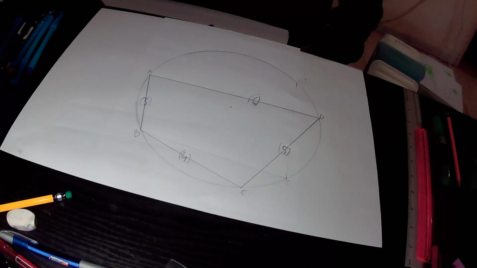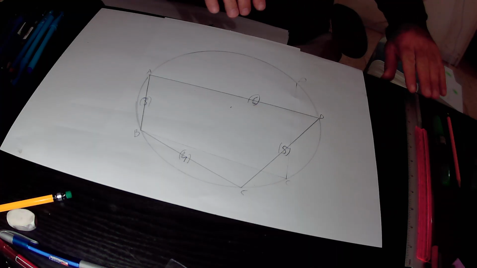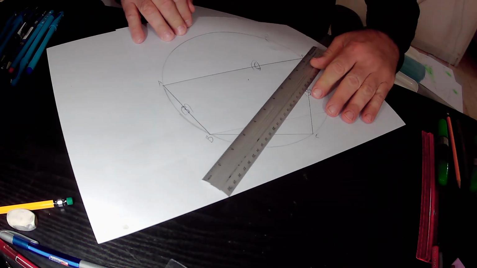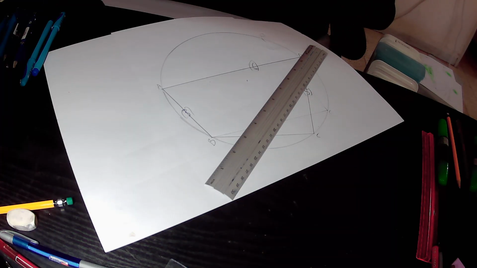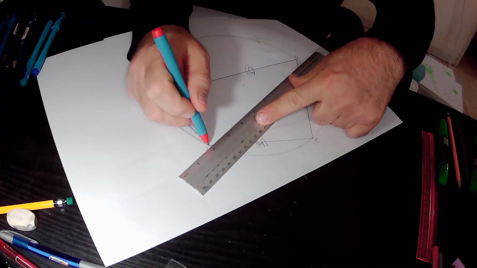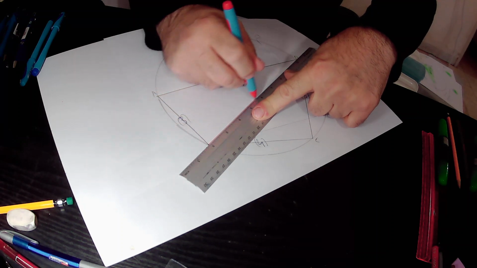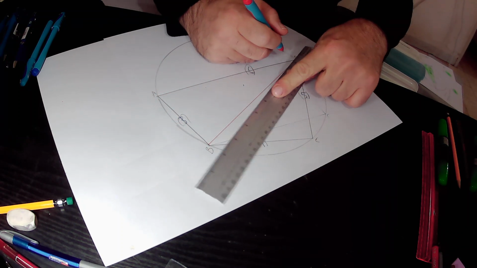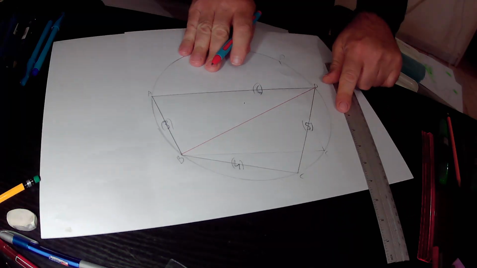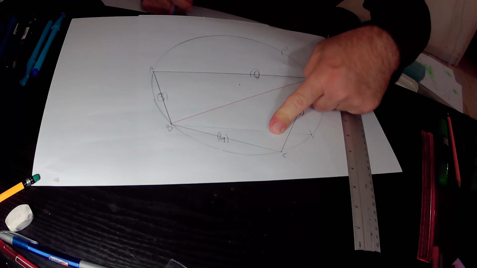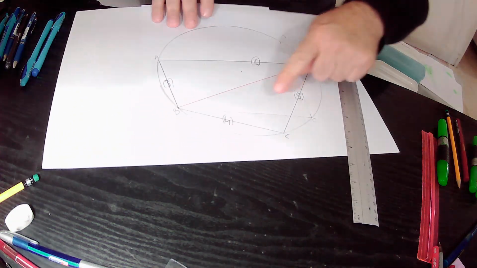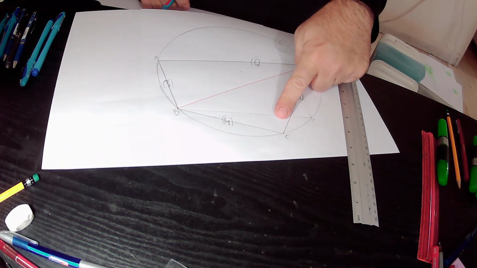So first of all, we'll join points B and D together by a straight line. And we define this angle, DBC or BCD, again as alpha.